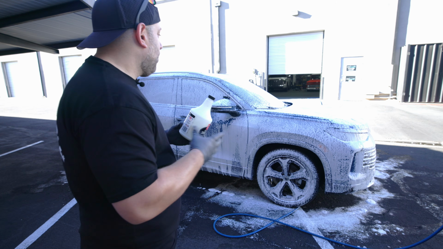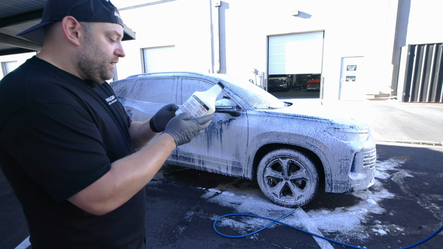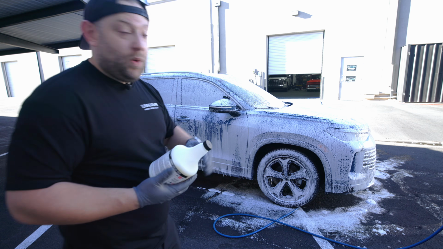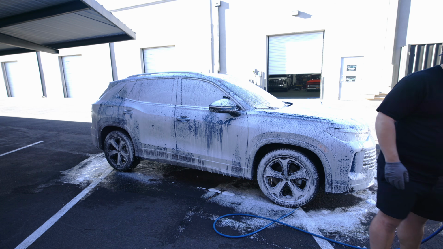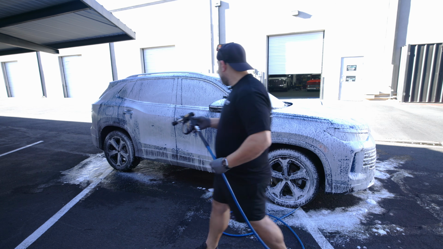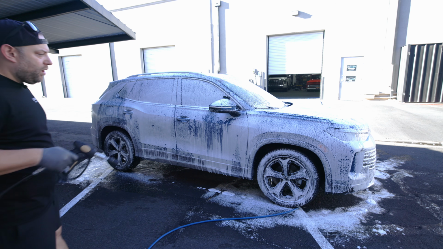So this can sit, we're in the shade. I think they say it can sit up to 10 minutes. Okay, 5 to 7 minutes of dwell time. So it's been sitting a little bit. The car isn't nuked, so we're going to give it a rinse and then get ready for our contact wash.